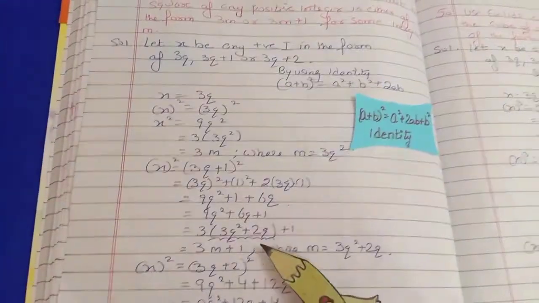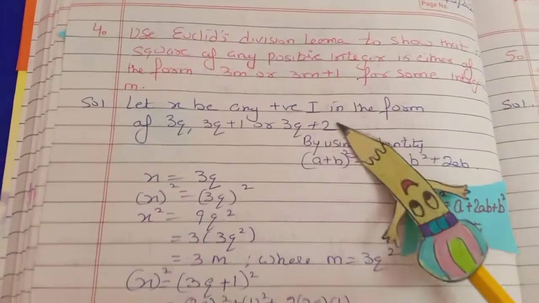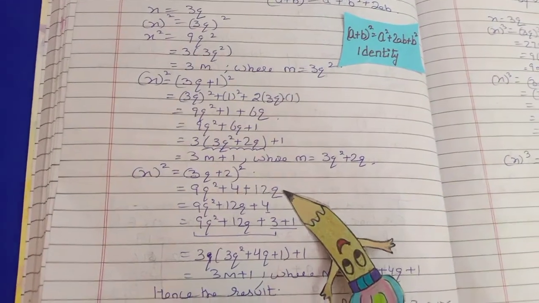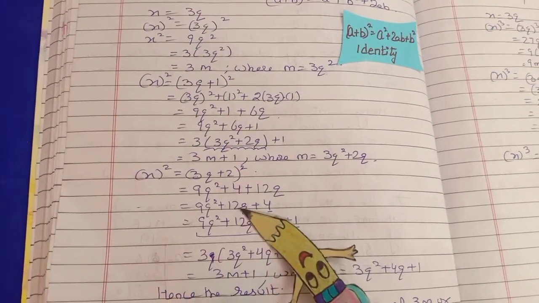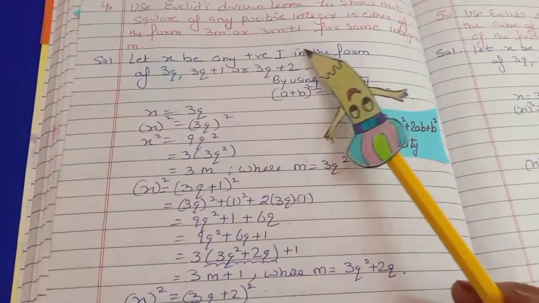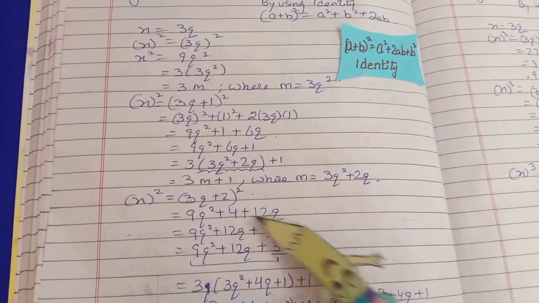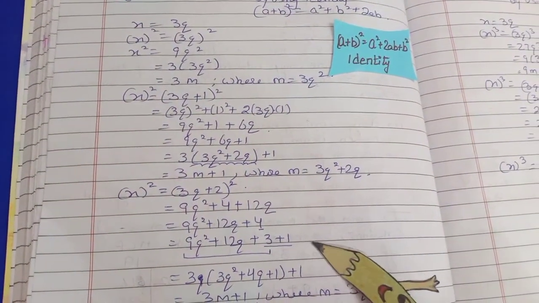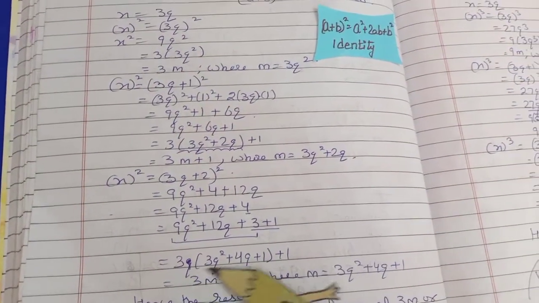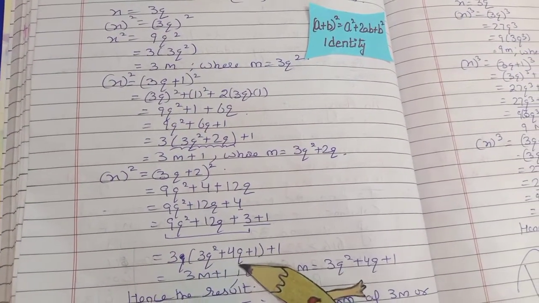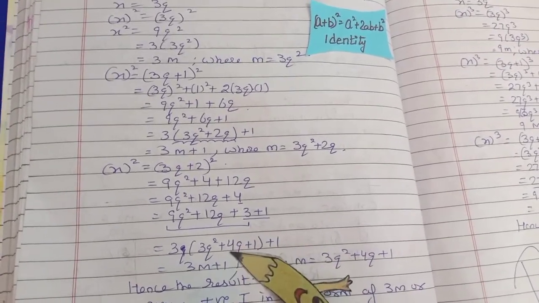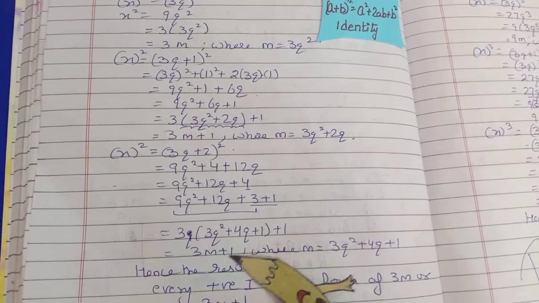Okay, now I am taking the third part, 3q plus 2, by using the identity again, a square plus b square plus 2ab. I am getting 9q square plus 12q plus 4. But I want to take 3 common from that, that's why I am writing 4 in the form 3 plus 1. Taking 3 common from these three terms, I am left with 3q square plus 4q plus 1, plus 1. The bracket part is let to be m. The number is 3m plus 1.